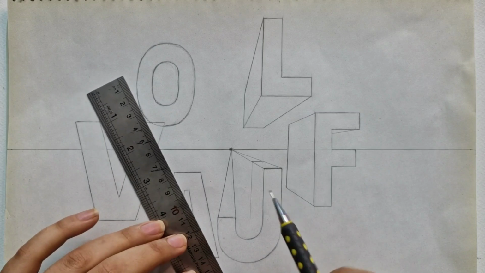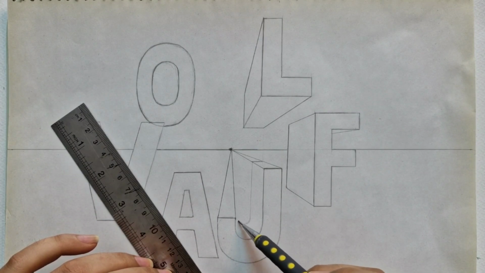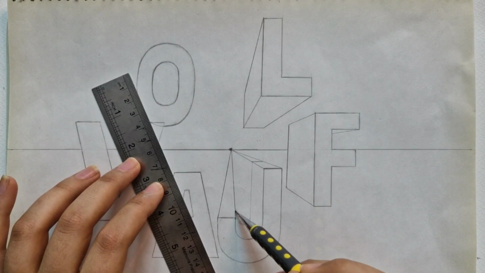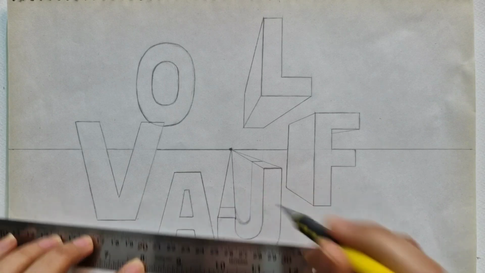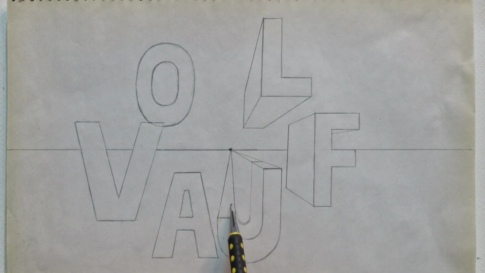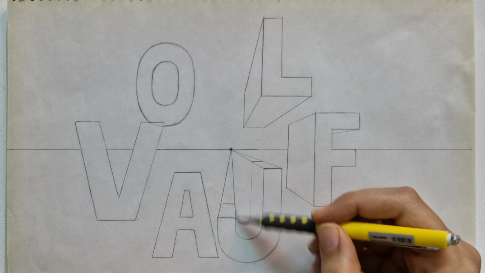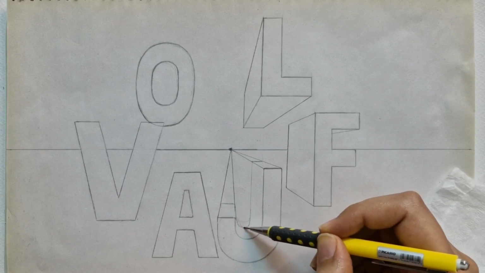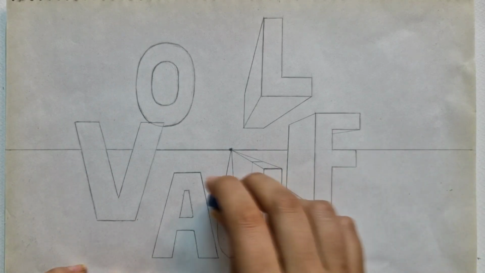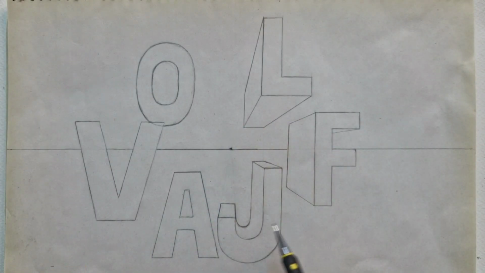Now I'll draw the curved portion using my intuition, carefully observing the original curve and replicating it here. Connecting that curve to the lower part of the letter J helps me determine the width of this corner. So approximately here is where I place my next parallel line. Finally, I'll erase any guidelines that are no longer needed. So we're done with the letter J.